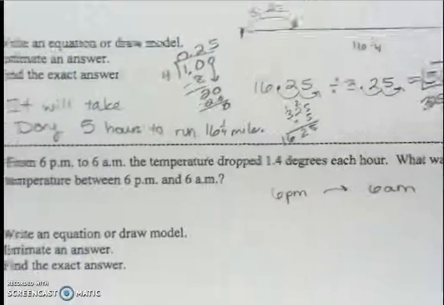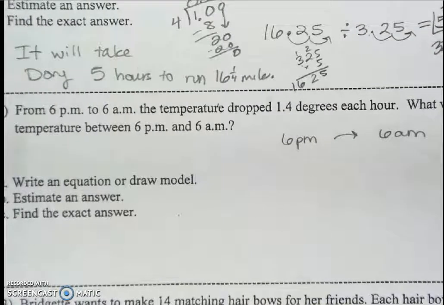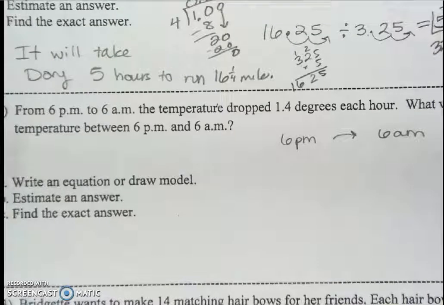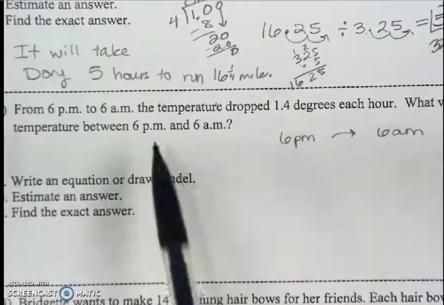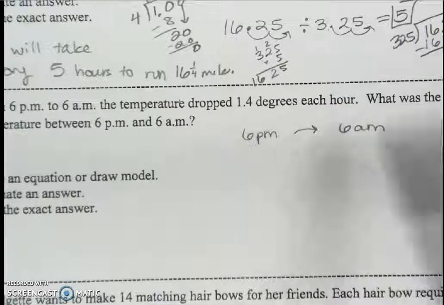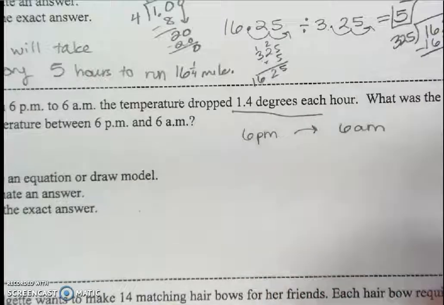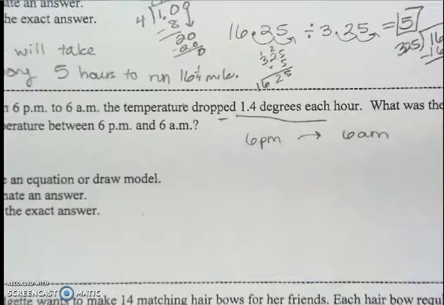So the next one says, from 6 p.m. to 6 a.m., the temperature dropped 1.4 degrees each hour. What was the total change in temperature between 6 p.m. and 6 a.m.? So let's think about this. From 6 p.m. to 6 a.m., it changed 1.4 degrees each hour, and that dropped. So that means it's going to be a negative, right?